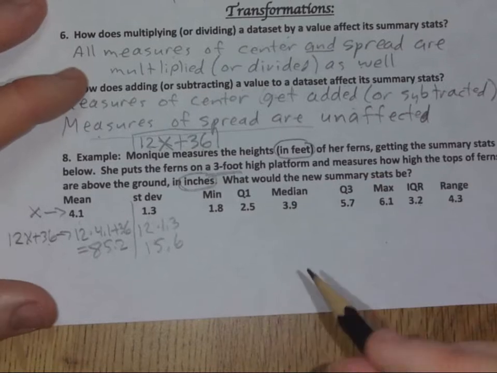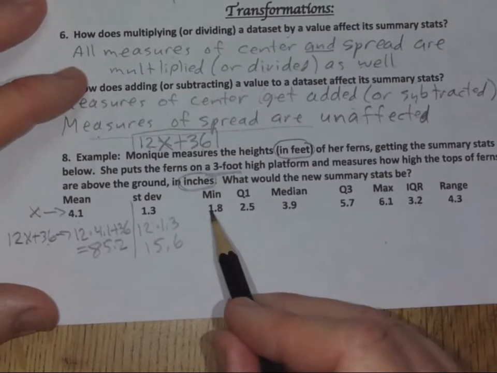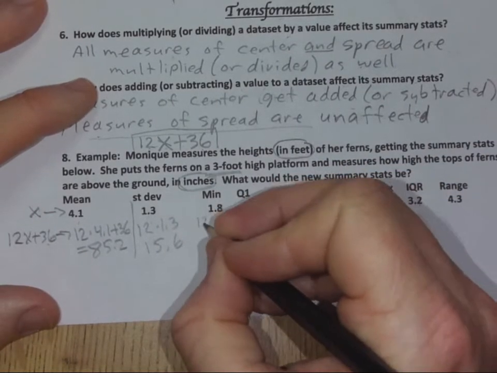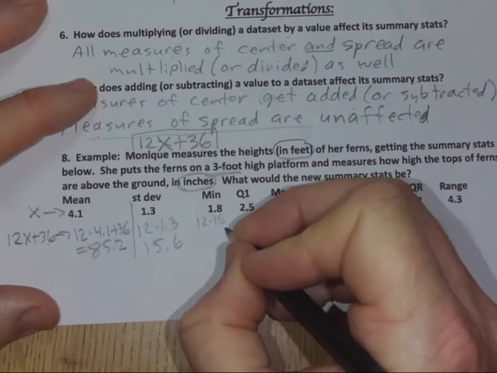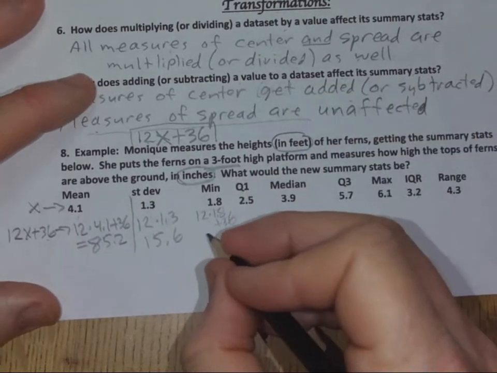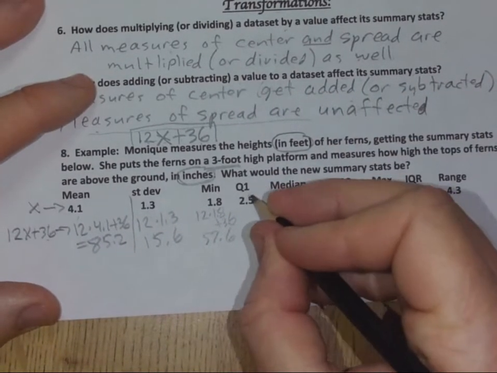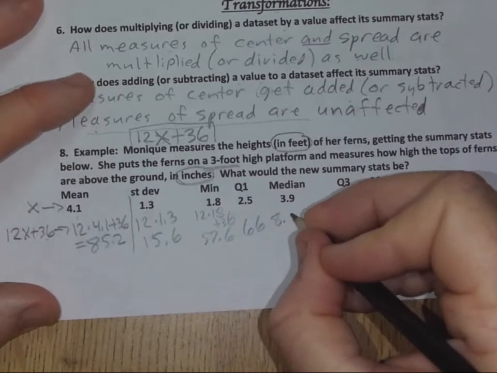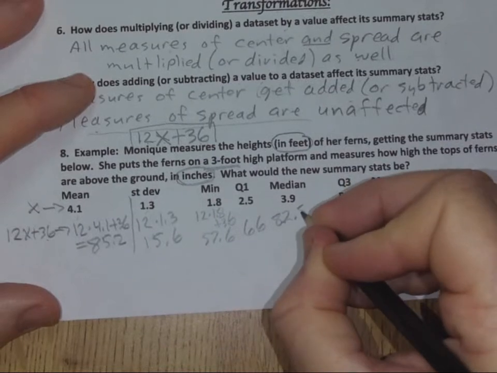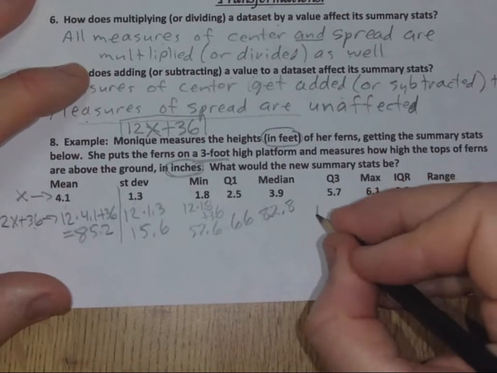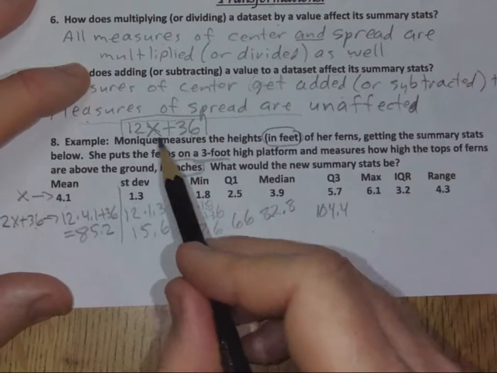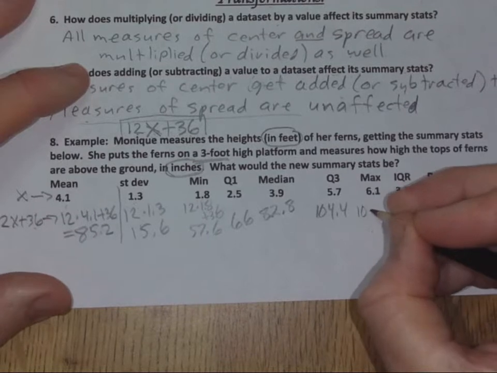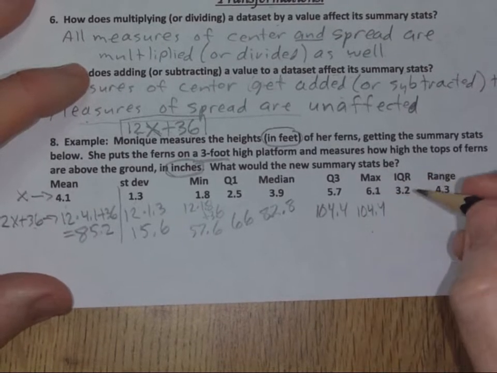Okay, and then the minimum and Q1, these points are affected by everything. So the min is going to be 12 times 1.8 plus 36, and so that would be 57.6. Similar thing happens to Q1, it ends up being 66. The median is 82.8. Q3 is 104.4, and all these we're multiplying by 12 and adding 36. The max is 104.4, but IQR is a measure of spread.